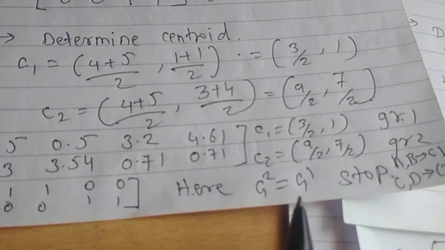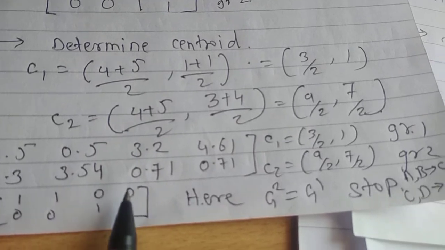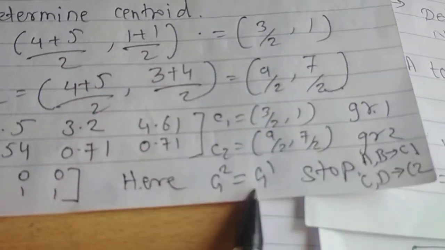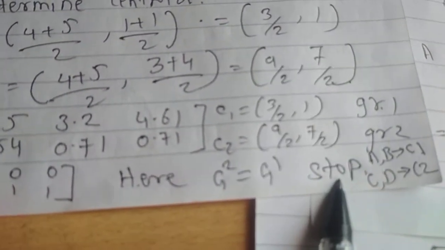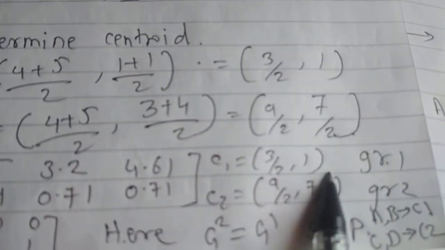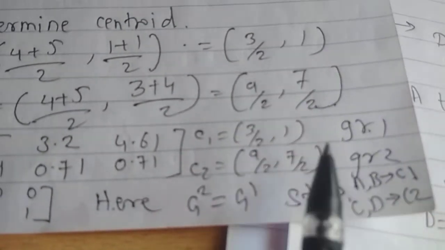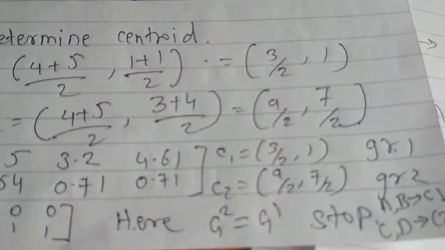And therefore, we can say this is the final cluster. So G2 is equal to G1. So stop here and your final answer is A and B, that is medicine A and medicine B is grouped in cluster number 1 with the centroid as 3 by 2, 1. And medicine C and medicine D is clustered in cluster number 2 with the cluster centroid as 9 by 2, 7 by 2.